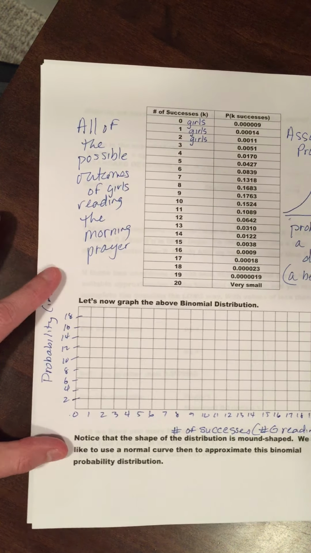At 12, roughly 6. At 13, roughly 3. At 14, roughly 1. And all these little tail ones over here, I'm just going to call them super small. And I'm going to connect those dots in a nice fluid motion.